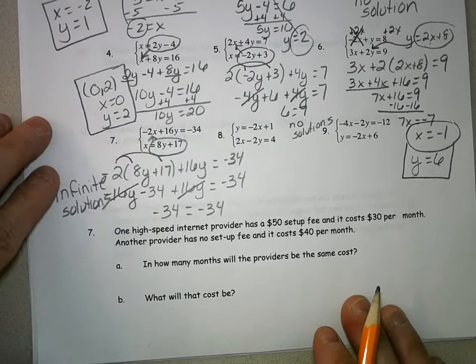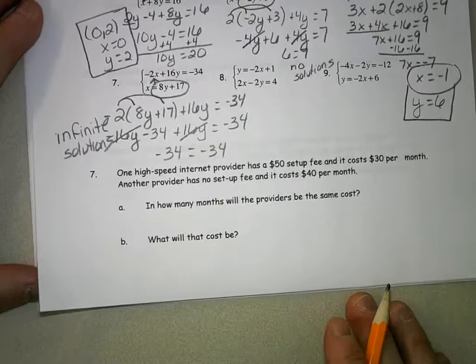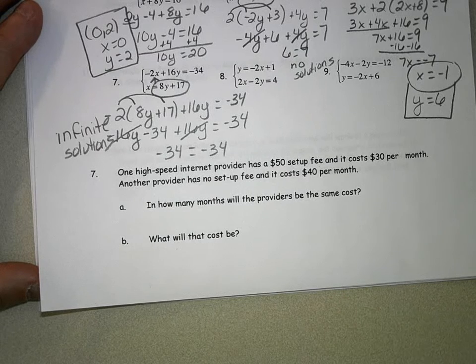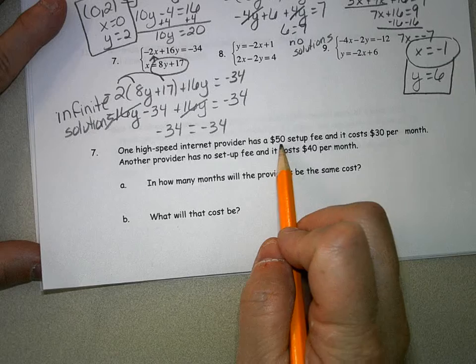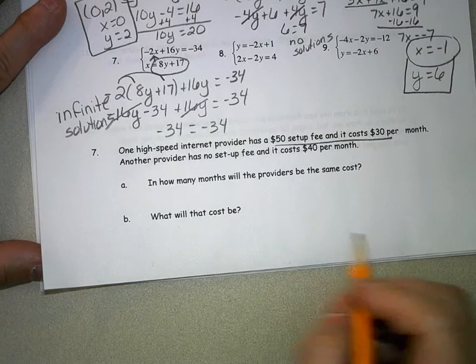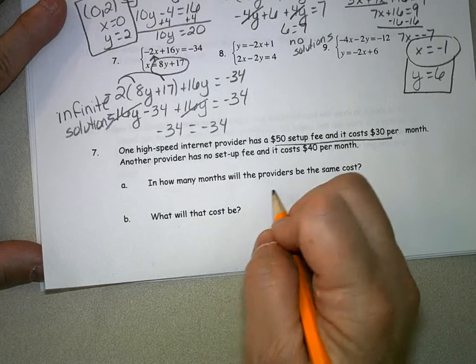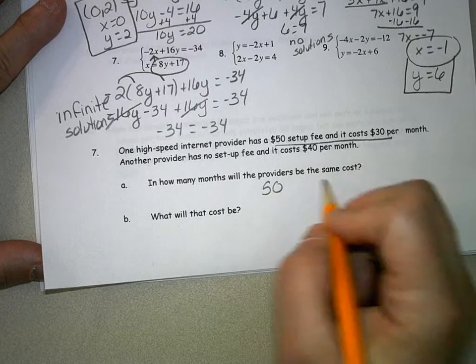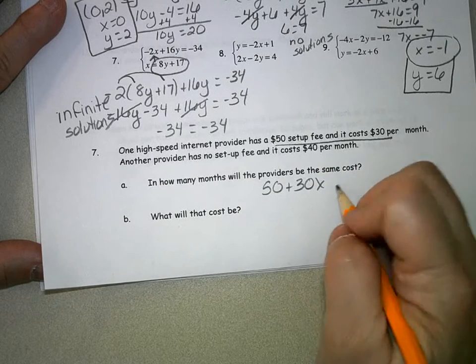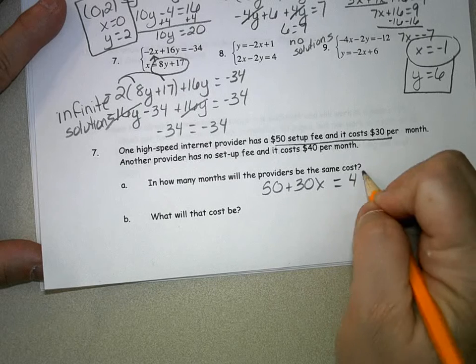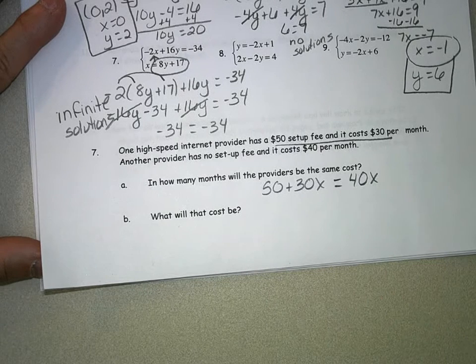We're going to skip 8 and 9 and go on to number 7. Looks like we have a problem with our numbering here. One high-speed internet has a $50 setup fee and it costs $30 a month. So 50 plus 30x. The second provider has no setup fee, but it costs $40 a month. And we want to know when those two things are equal.